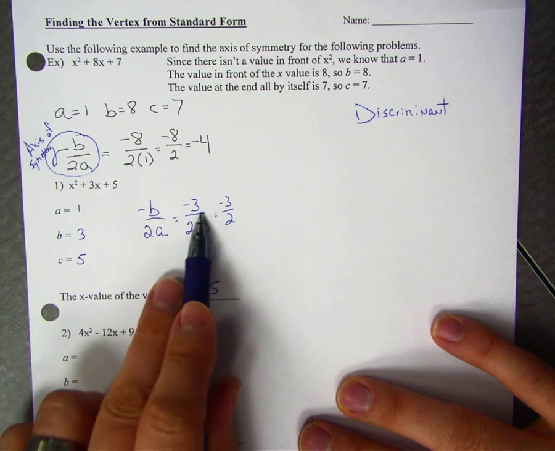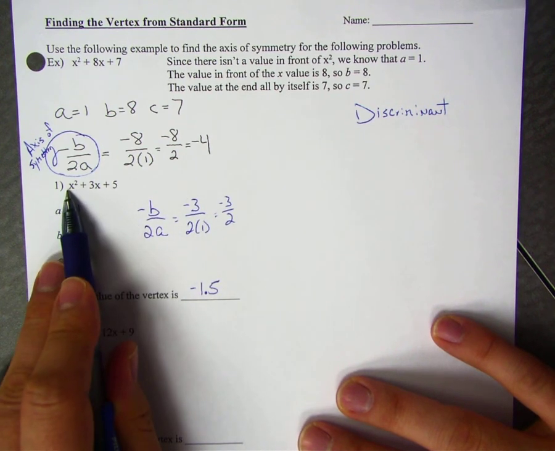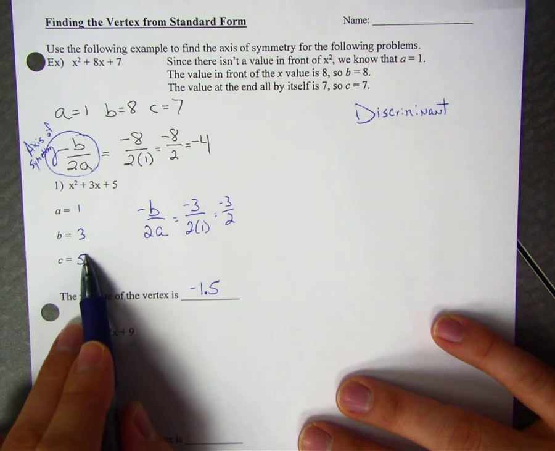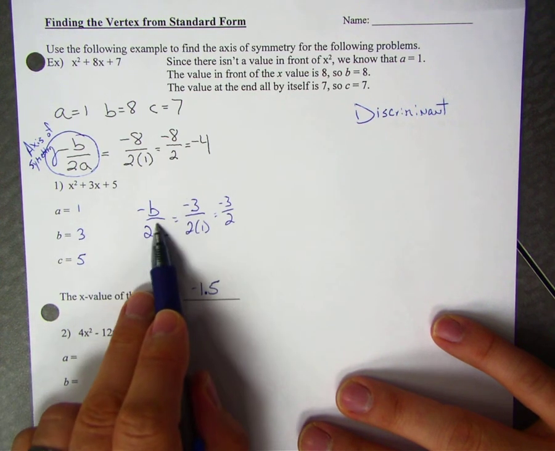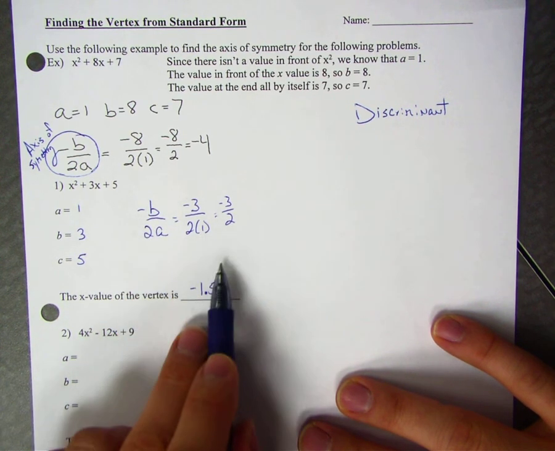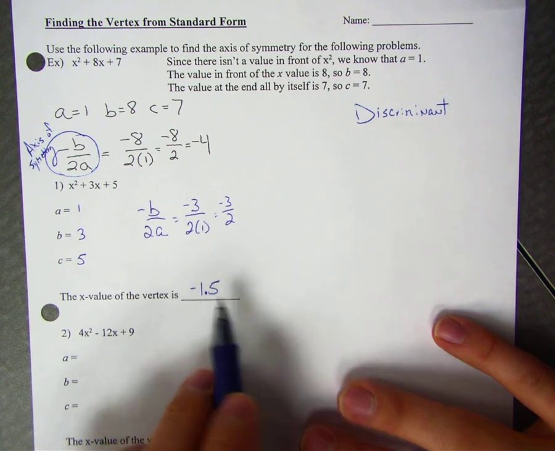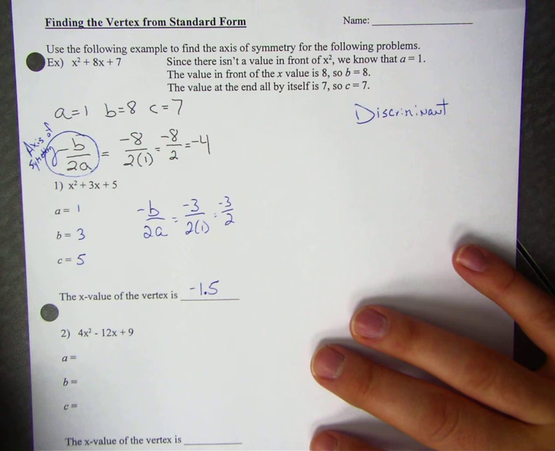Alright, so when you look through this, the a value in front of this was 1, and then 3, and then 5. We wrote those over here, and then we just plug them into this right here to figure out what the x value of the vertex is. Okay, so now let's talk about the discriminant.